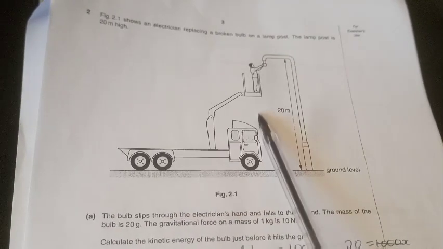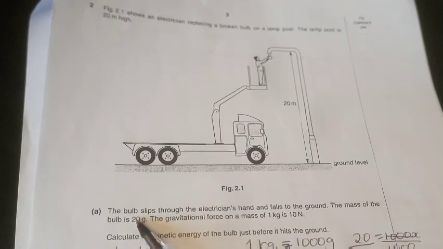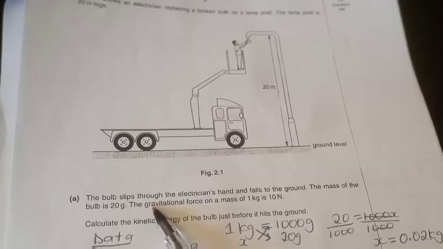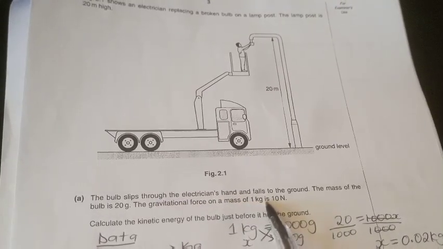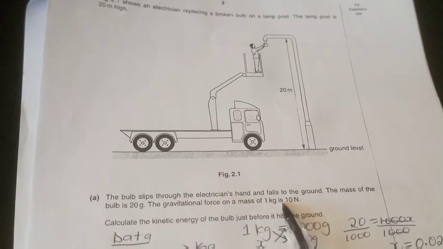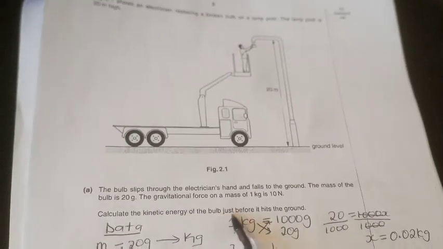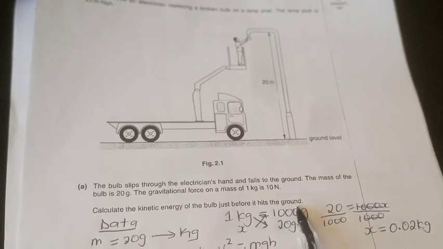Then the first question says the bulb slips through the electrician's hand and falls to the ground. The mass of the bulb is 20 g, meaning 20 grams. Then the gravitational force on a mass of 1 kilogram is 10 newtons. What this means is that the force of gravity is 10 newtons. Then the question is saying calculate the kinetic energy of the bulb just before it hits the ground.